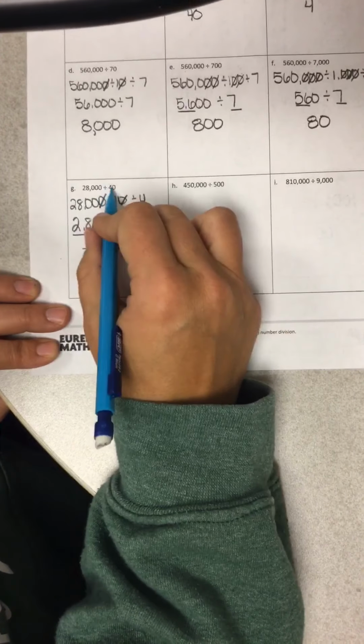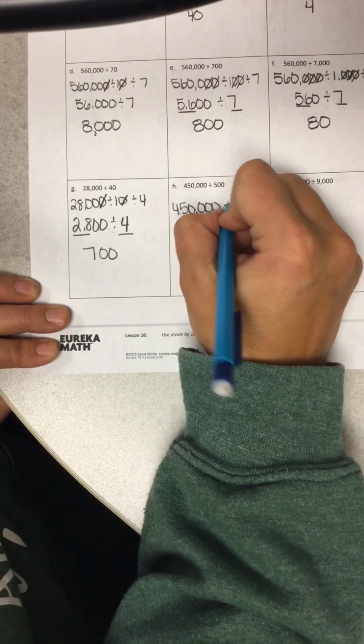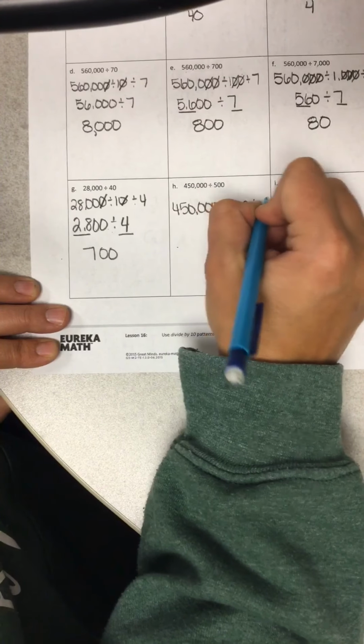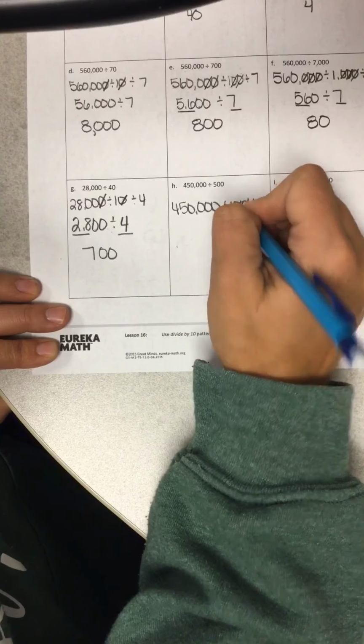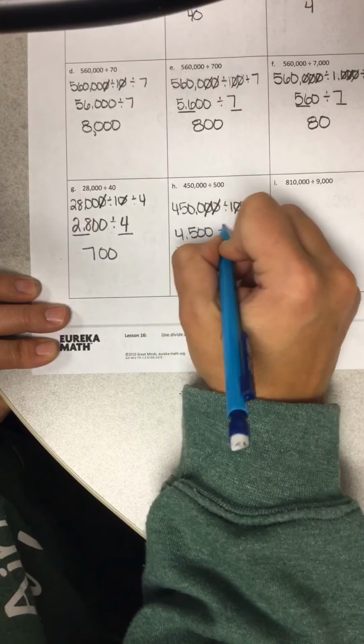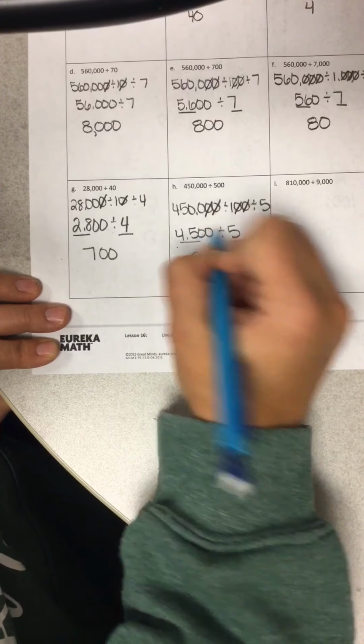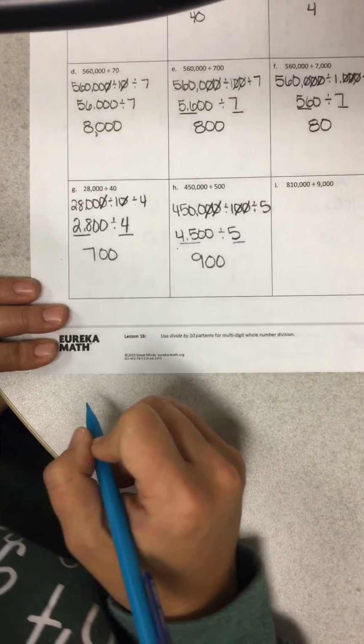Ooh, these ones are changing. They're not going to be the same. 450,000 divided by 100 divided by 5. Cross off those zeros. I've got 4,500. I'm going to divide it by 5. 45 divided by 5 is 9, and then I've got 100, 900.